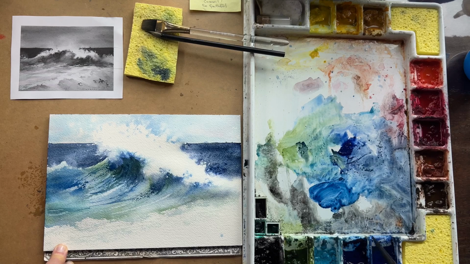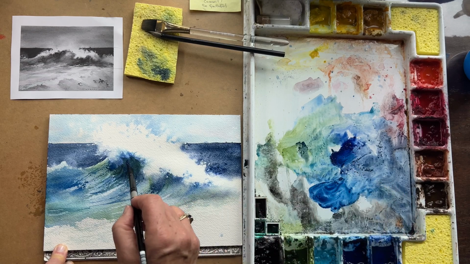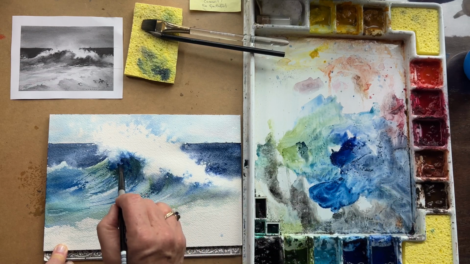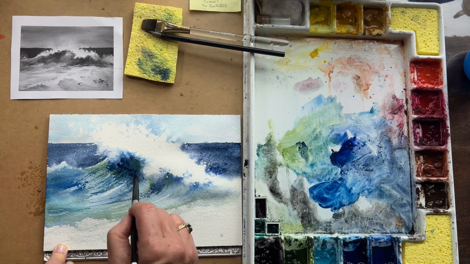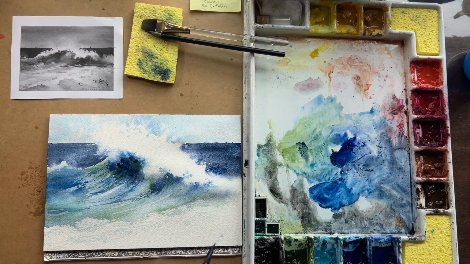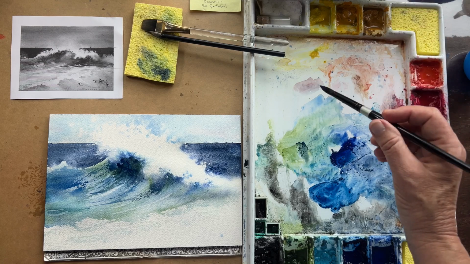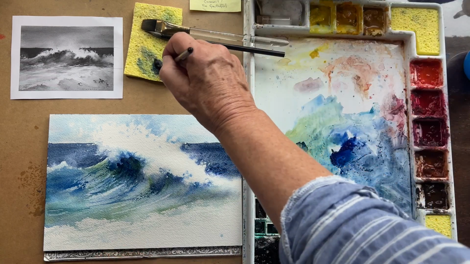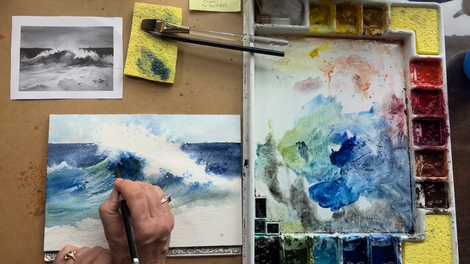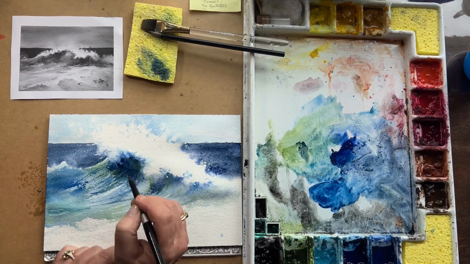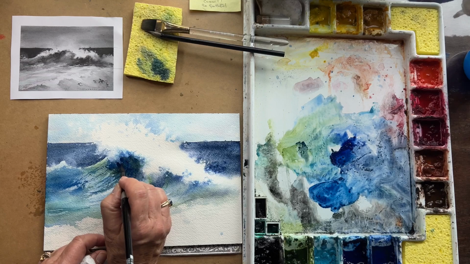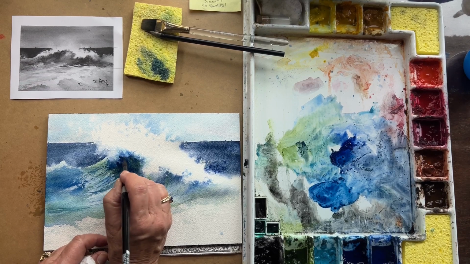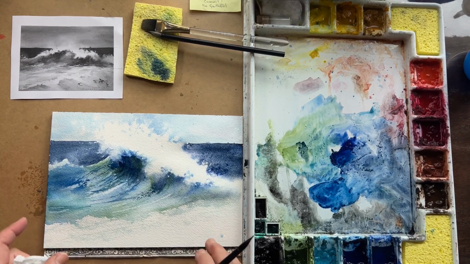I'm going to drop in some more in here. It was looking a little too man-made. Back and forth. Additive and subtractive. Put it in, take it out, move it around, and then leave it alone.